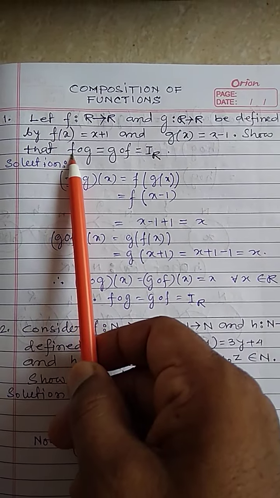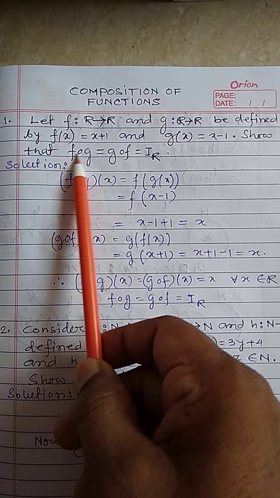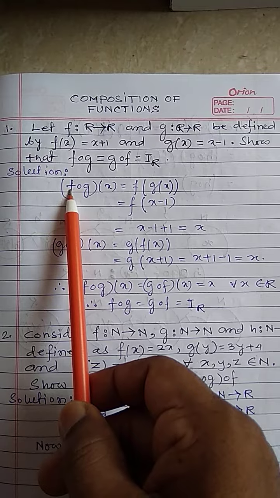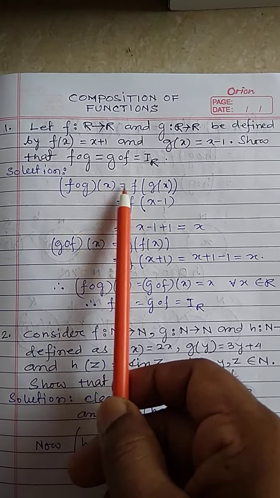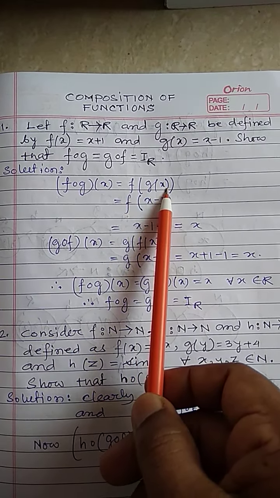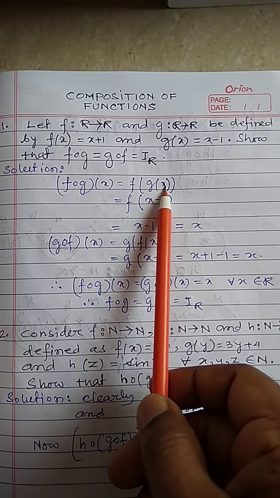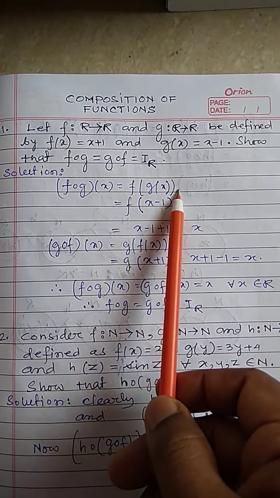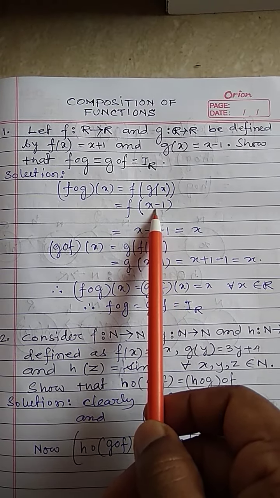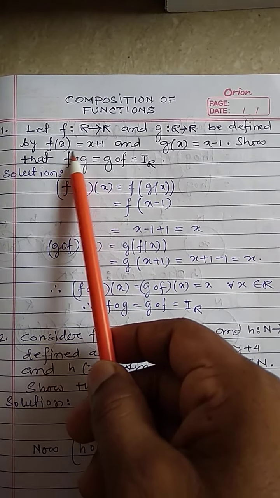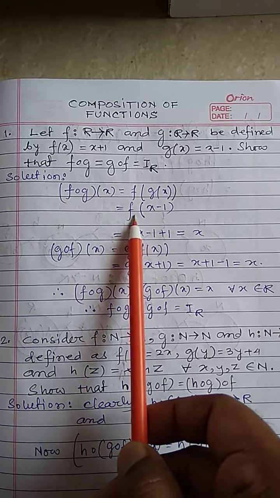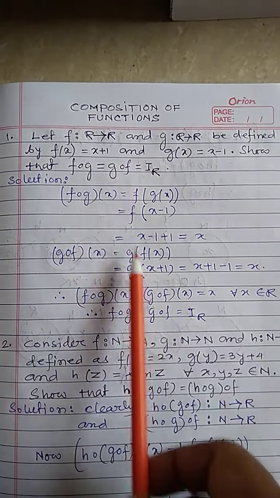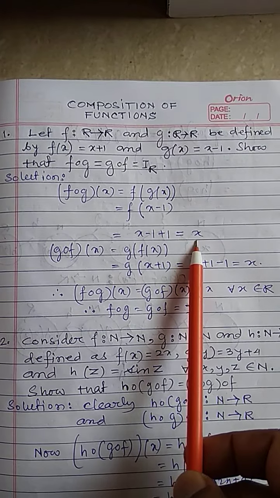We see that fog is equal to gof. Here fog of x is equal to f of g of x by definition. Now g of x is equal to x minus 1. So f of g of x is equal to f of x minus 1. Now f of x is equal to x plus 1. So f of x minus 1 is equal to x minus 1 plus 1, that is x.